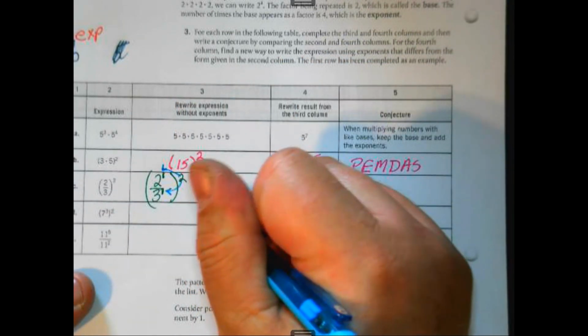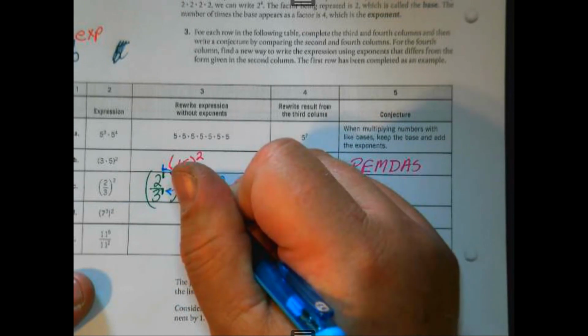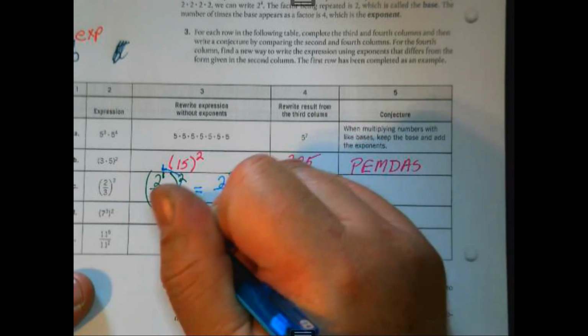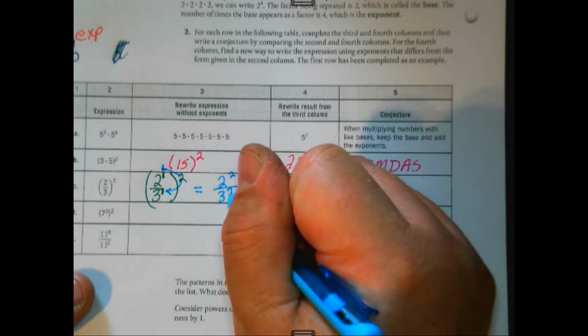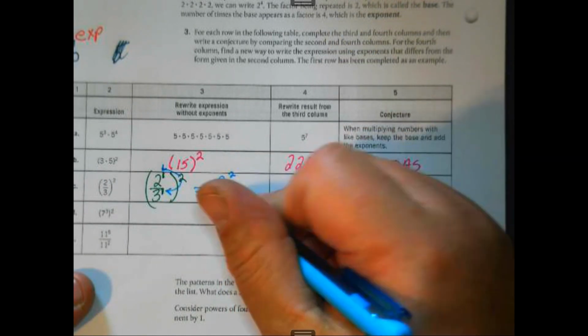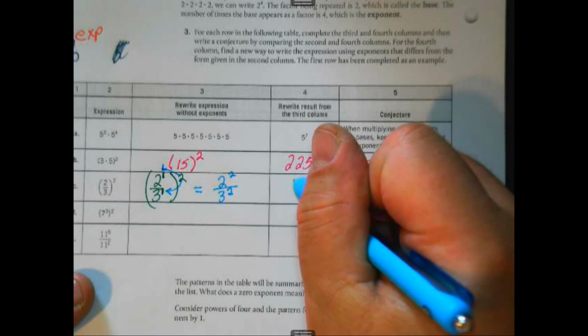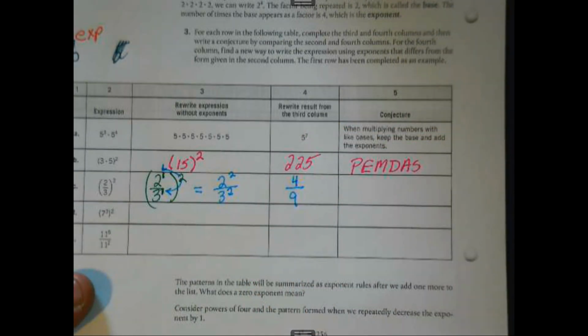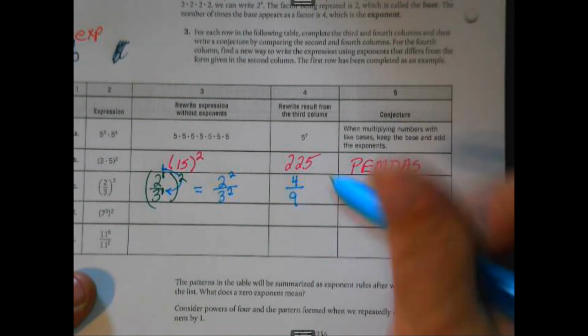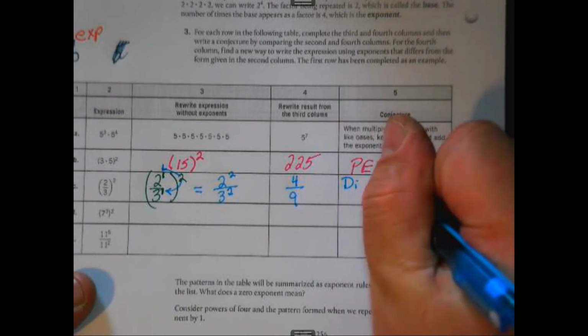So we get 2 to the 1 times 2, or 2, over 3 to the 1 times 2, 3 over 2. Multiply it out. 2 squared is 4. 3 squared is 9. It's simplified. Conjecture is distribute the exponent.